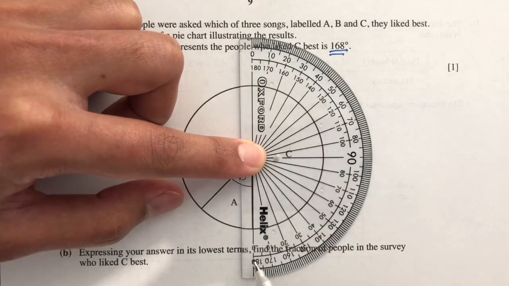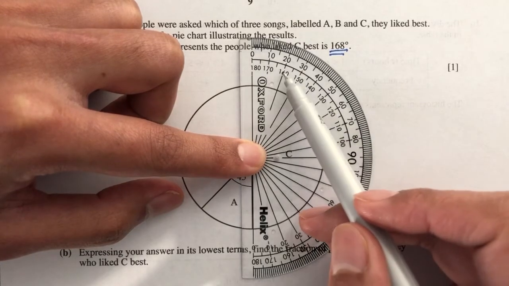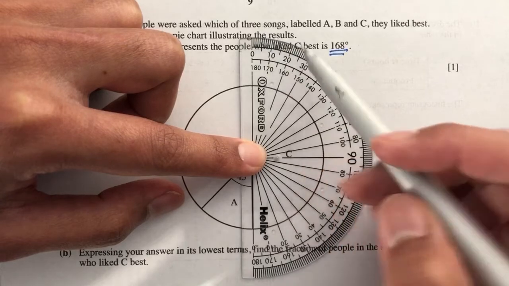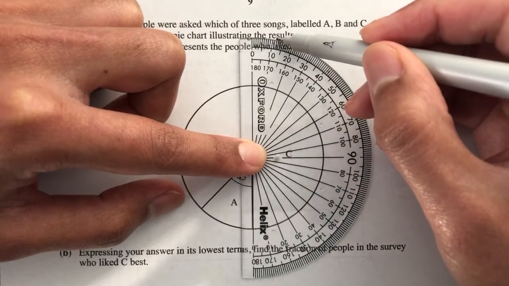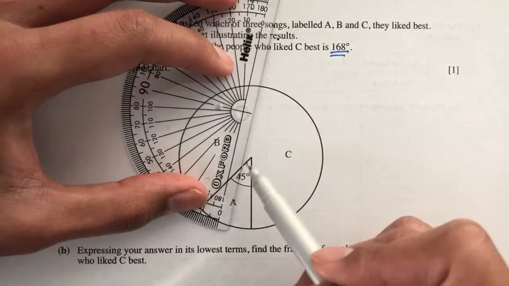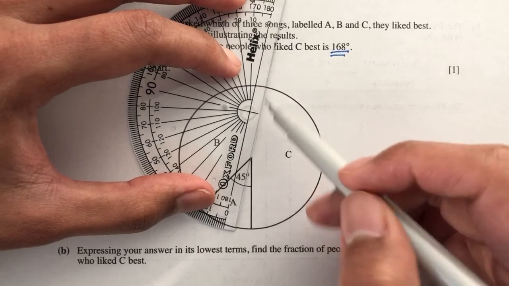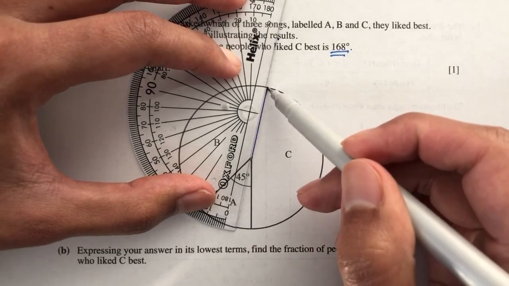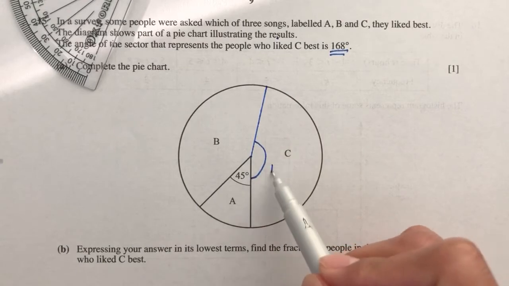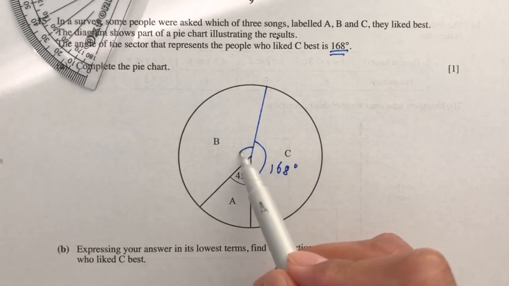So this will be 0. That will be 120. 160 and 150. 168 will be about the value here. So let's join the center to this point to find the angle 168. Okay, so that is the angle 168 for C.